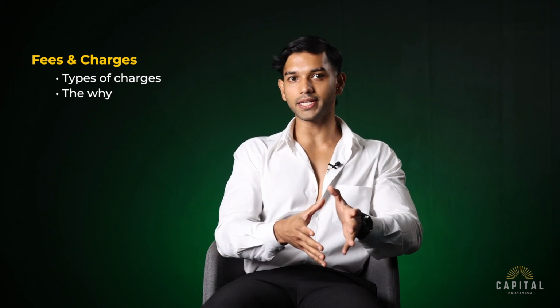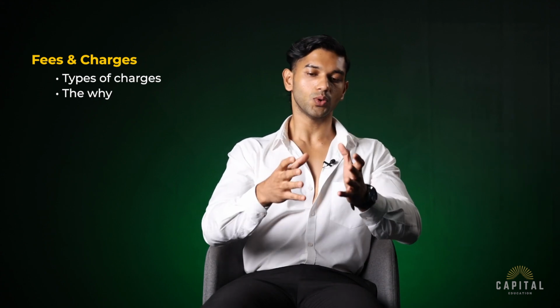That brings us to the next important factor you need to pay proper attention to: the fees and charges applicable to your account from the financial institution. Do check on what types of charges there are and why they are applied, again to determine if you are comfortable with those.